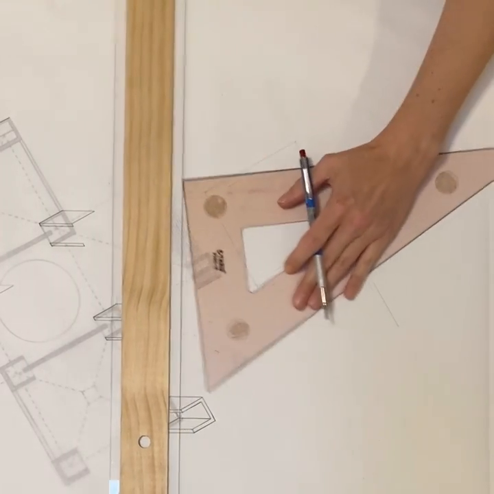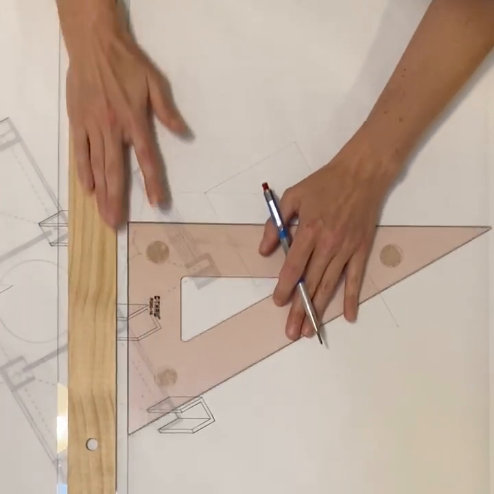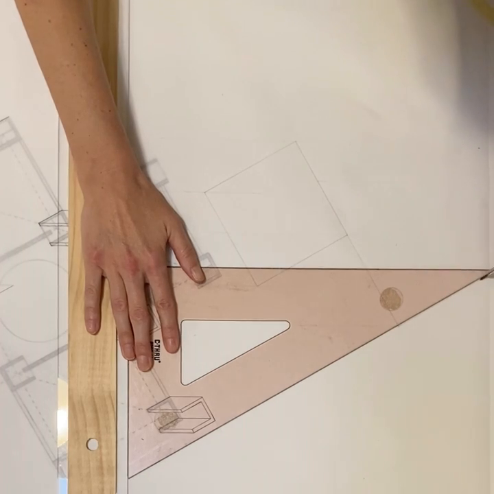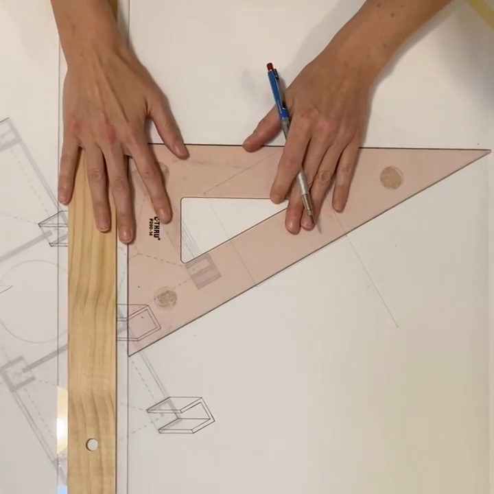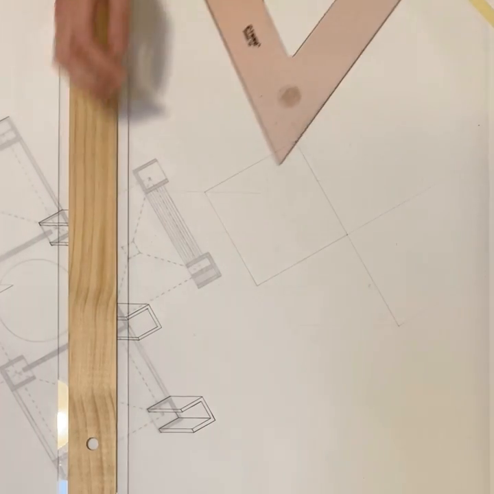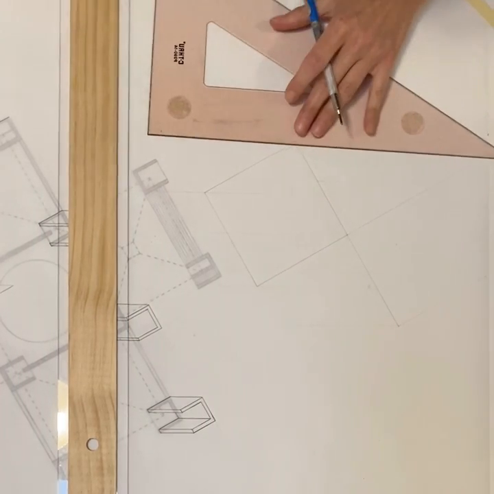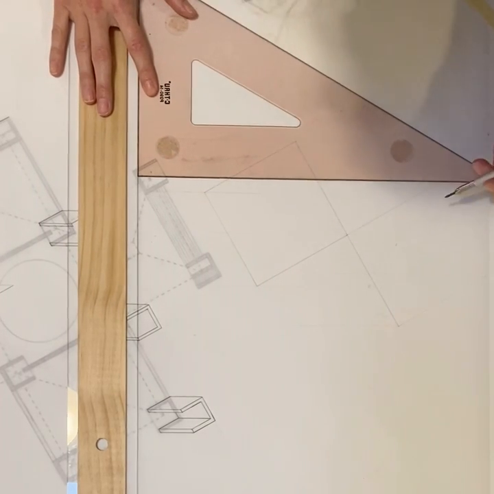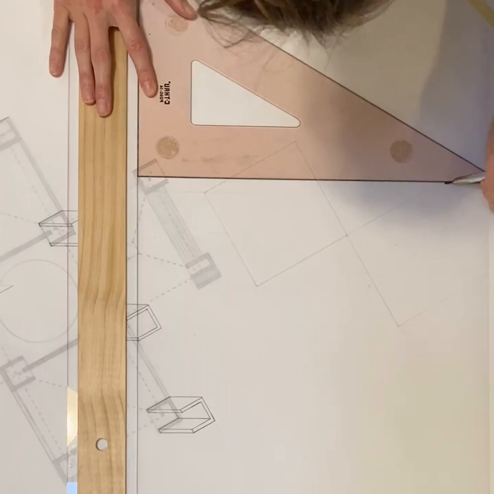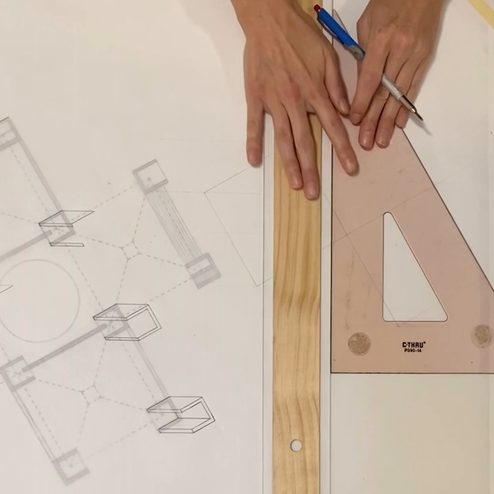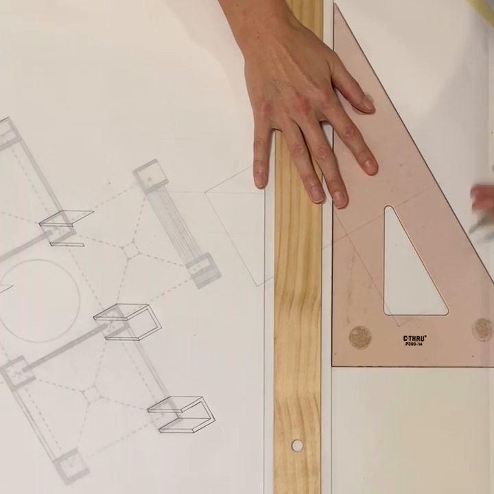And then, just like I did before, I'm going to draw my back plane out. And, like we said, where these intersect, which is right there, I'm going to go back to drawing my 30-degree plane.